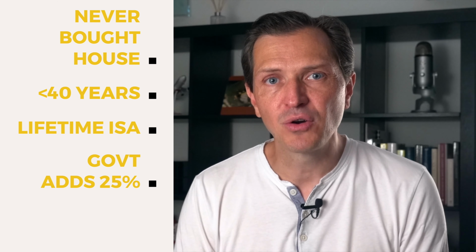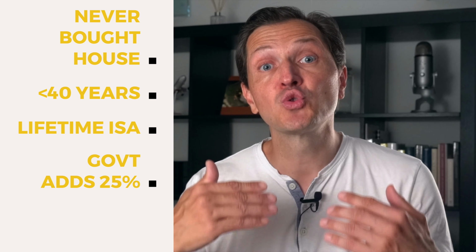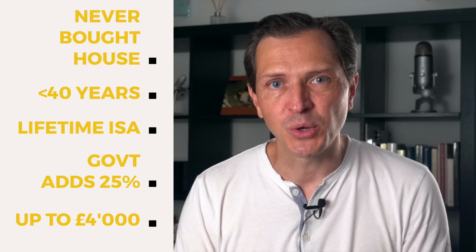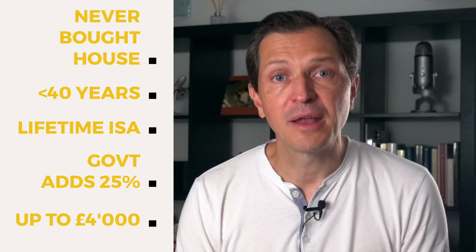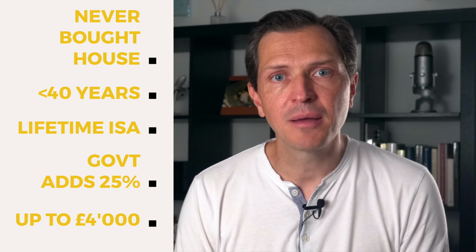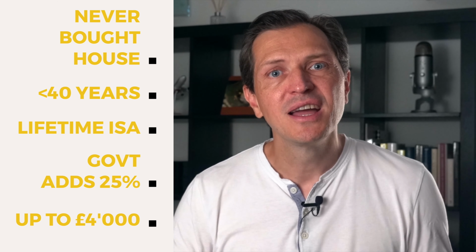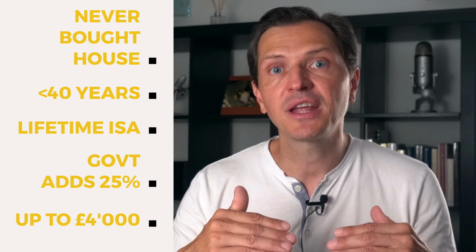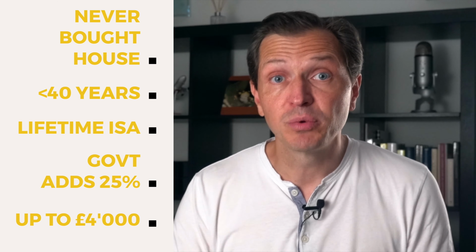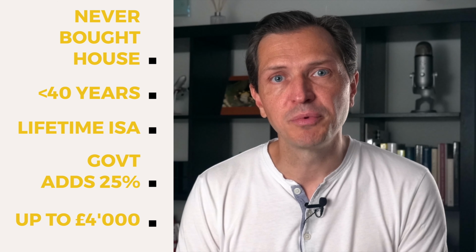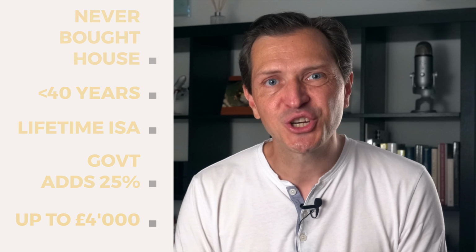Now, of course, that is not for an unlimited amount. You can invest up to £4,000 into it every single tax year. And once you have opened that lifetime account, and if you pass 40 years of age, it doesn't stop there. You can still invest into that account year by year, and you will still receive the contribution from the government, the 25%, up until the age of 50.